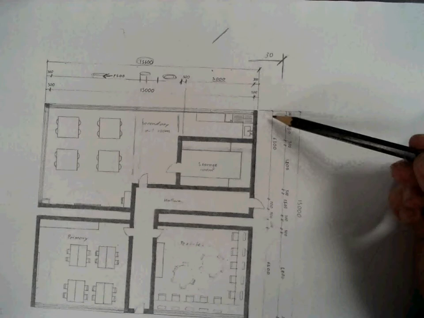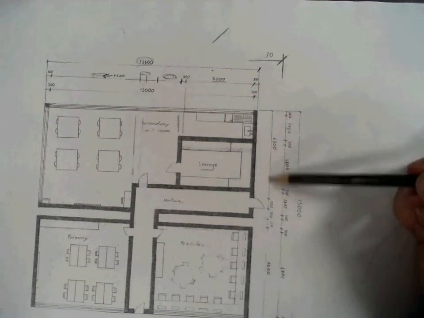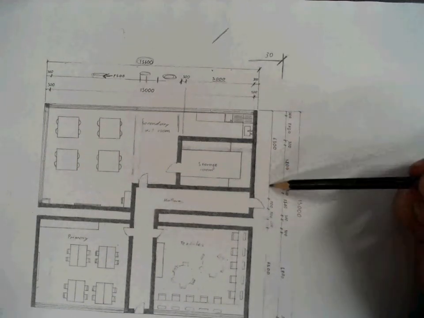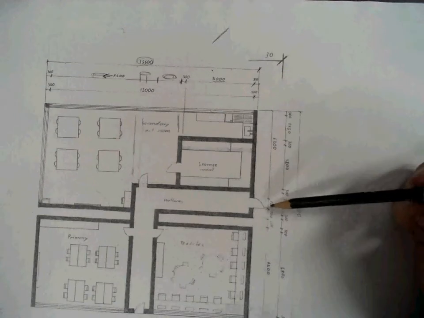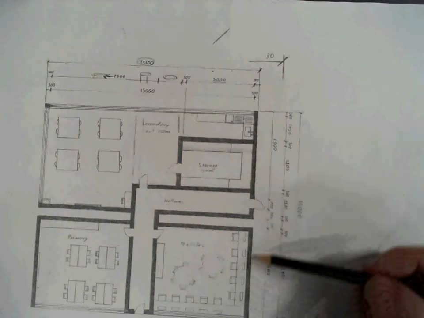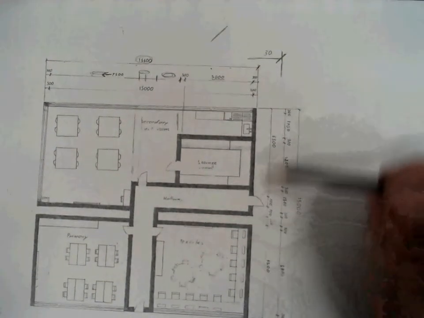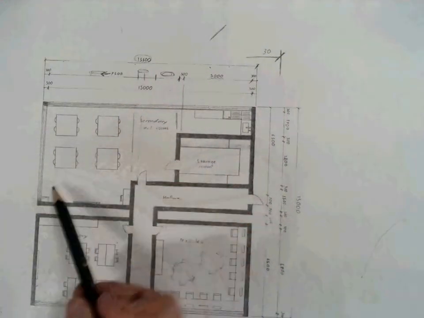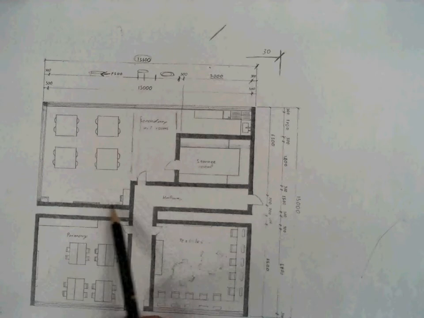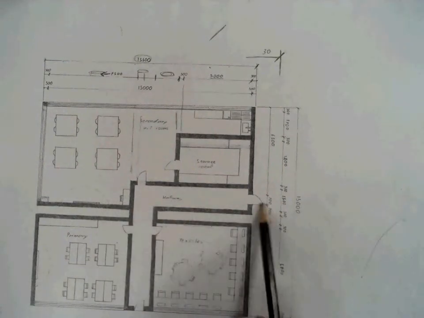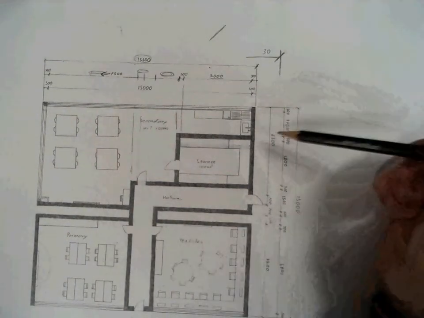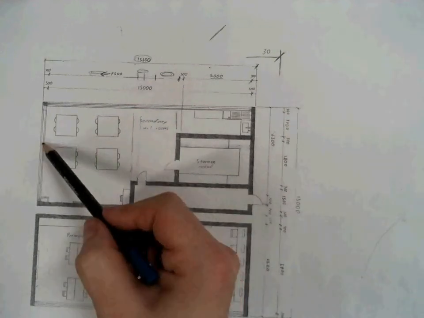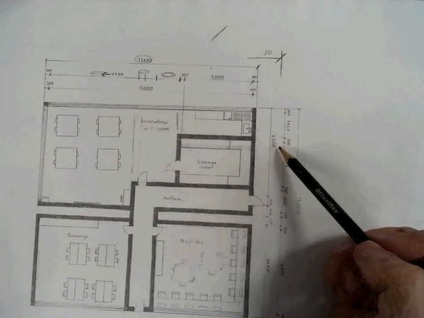These measurements here, it's the same thing. So the first closest dimension line shows the external features, so the windows. You can see on this side, they should be measuring this window. So this window comes up here to here, and this is the measurement for this window.